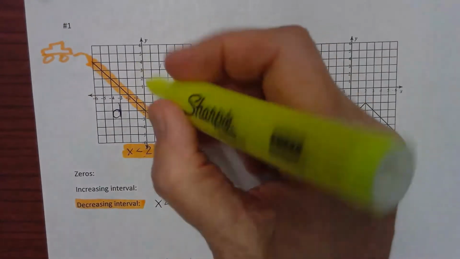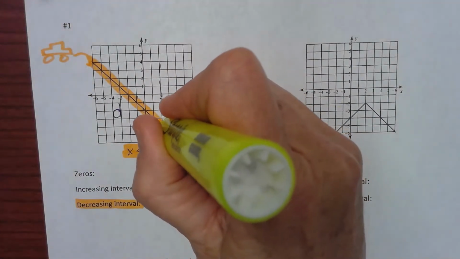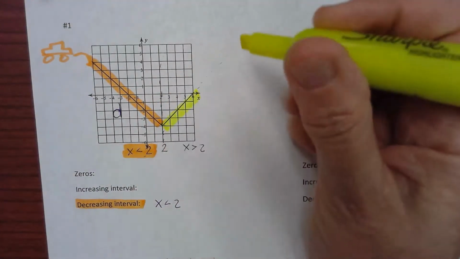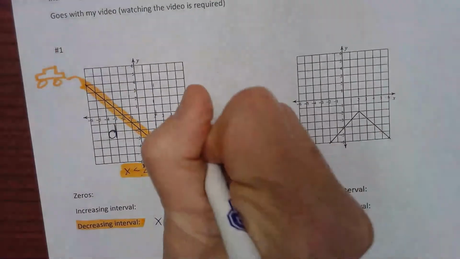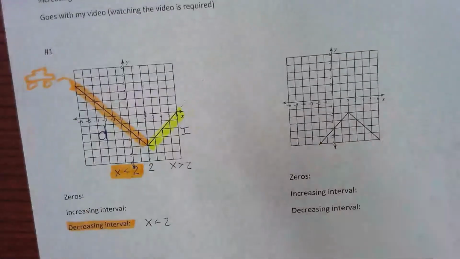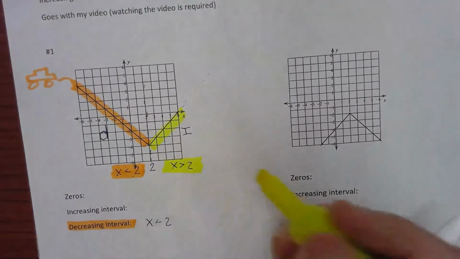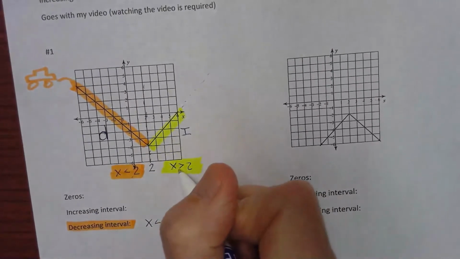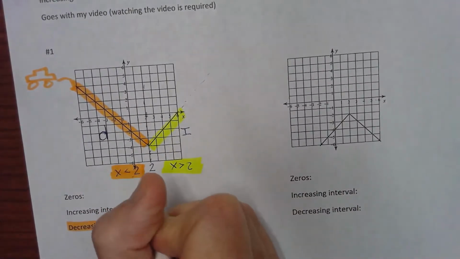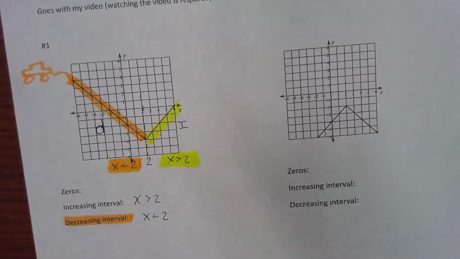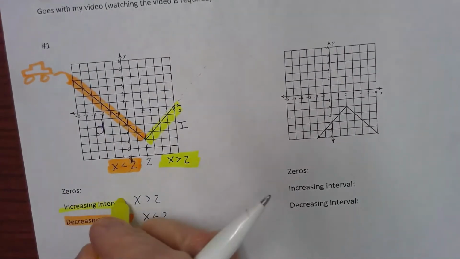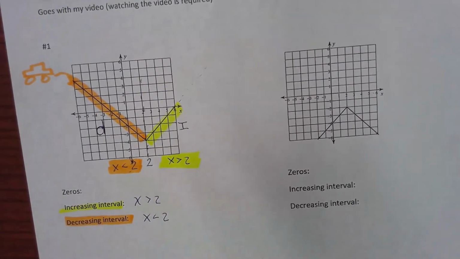Okay, then at the 2 is where it turns and the curve begins to increase. So my increasing interval is on the right side of 2, and the x values there are greater than 2. So my increasing interval is the x values that are greater than 2.